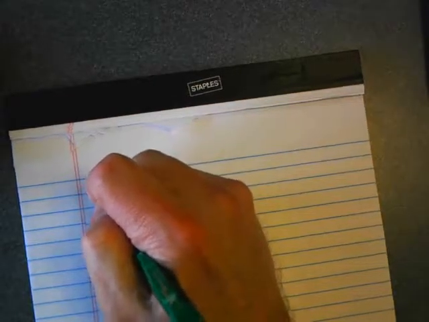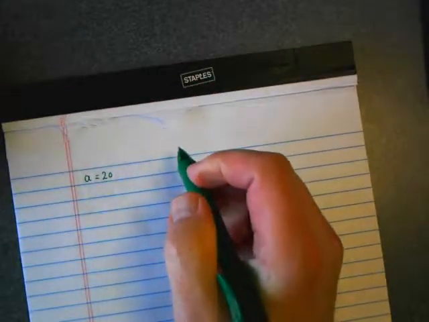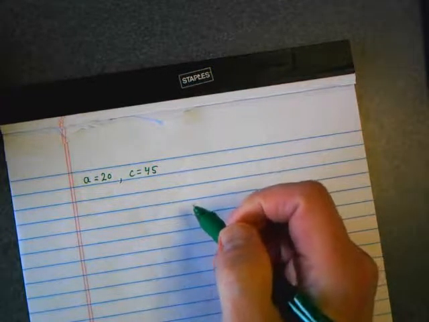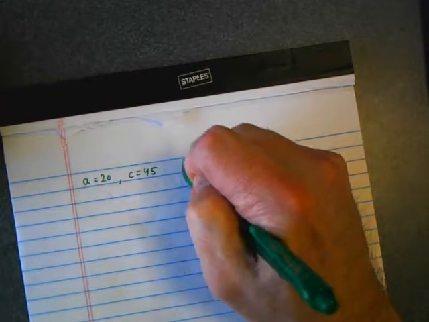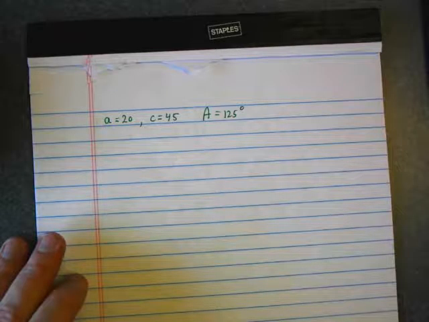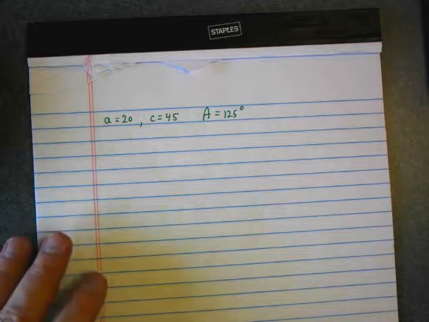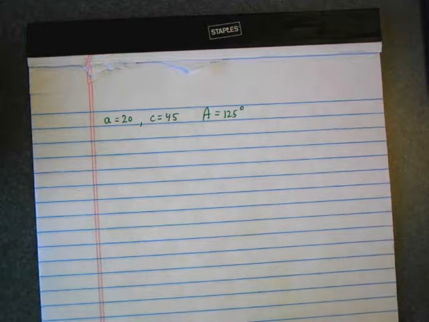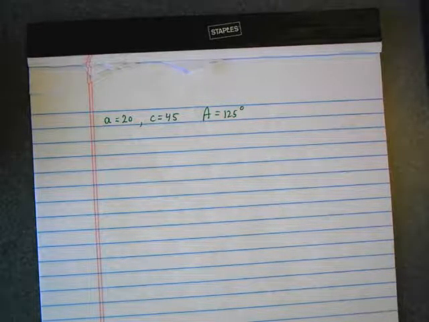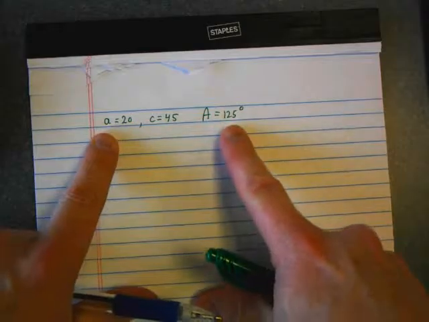All right, so I'm going to give you: a is 20, c is 45, and angle A is 125 degrees. Can you use the law of sines? Yes. Why can you use the law of sines? You have a pair. You have an A and an a.